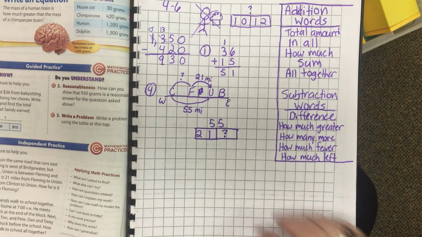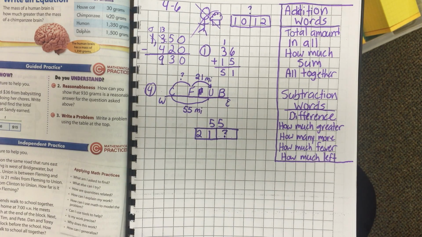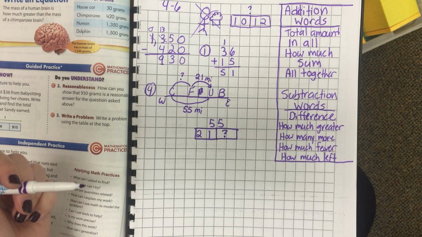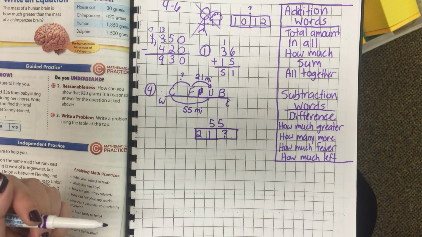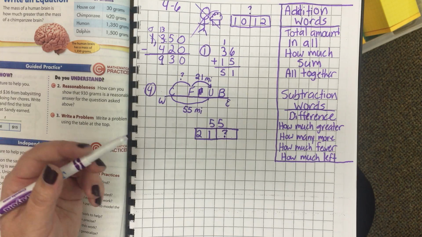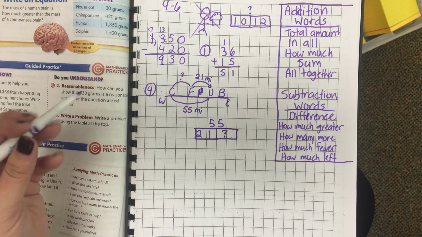I don't get it. What is it asking me to do? What is it asking me to do? 55 minus 20. It's asking me to subtract.